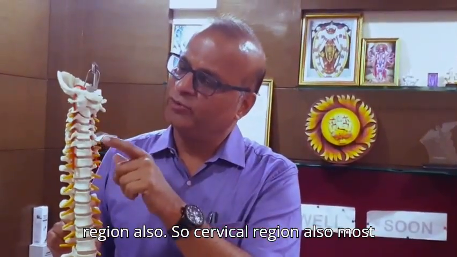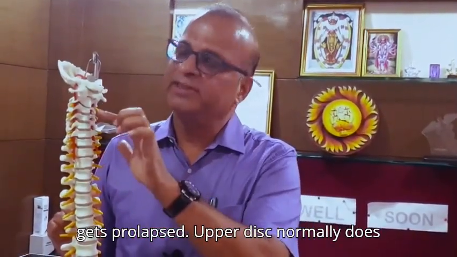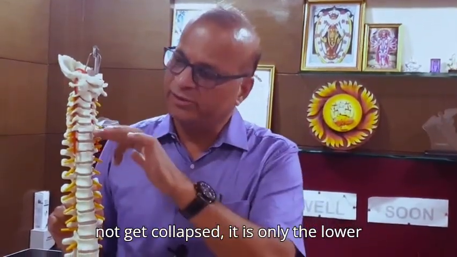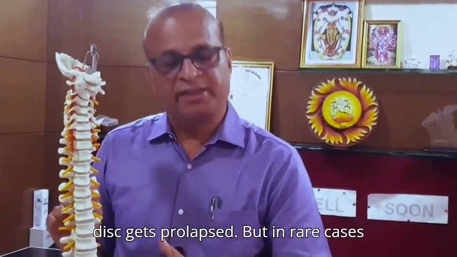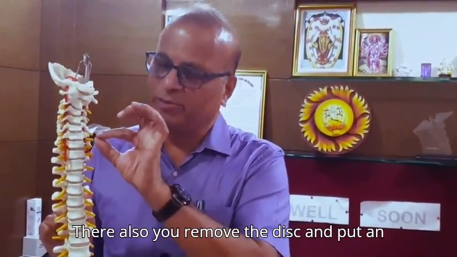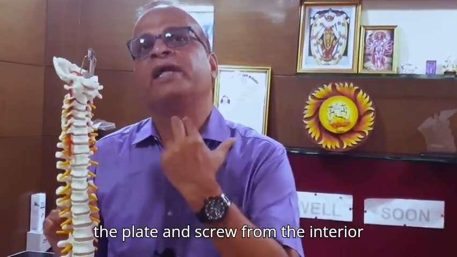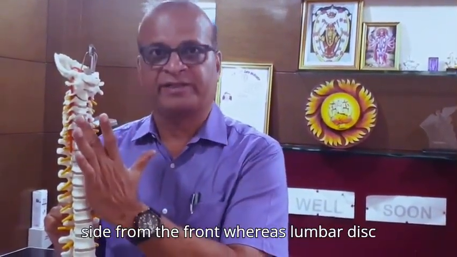In the cervical region, most commonly it is the C5, C6 and C6, C7 disc that gets prolapsed. The upper discs normally don't get prolapsed; it is only the lower discs. But in rare cases you can see the upper disc prolapsed too. There also you remove the disc and put in an artificial disc. Again, you fix it with a plate and screws from the anterior side, from the front.